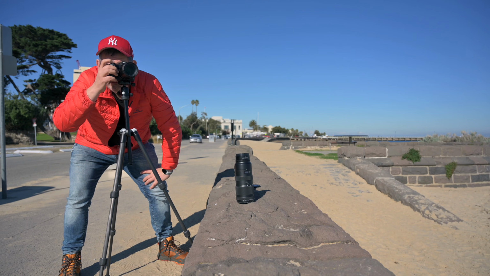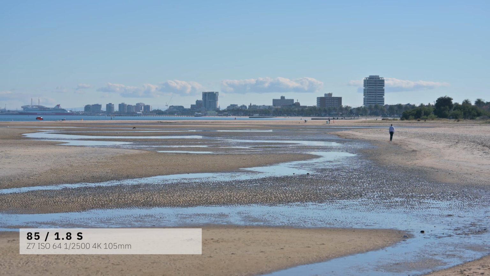Get some quick stills. Obviously it's a slightly wider frame, and we will go over to video, and off we go. We shoot some video.